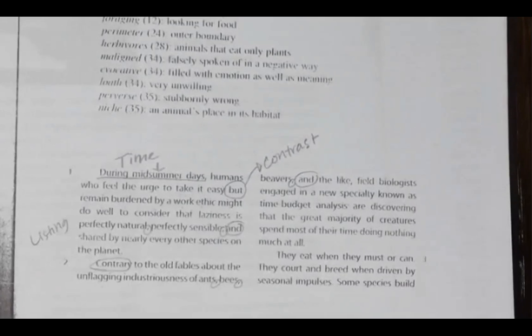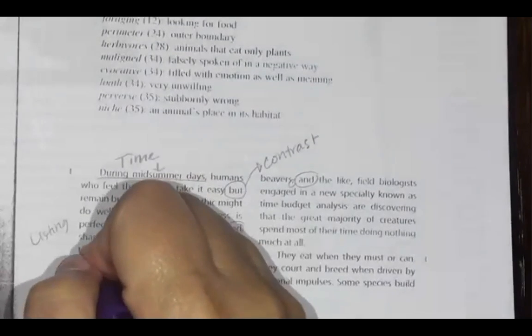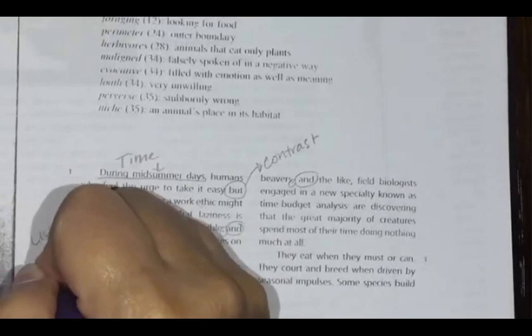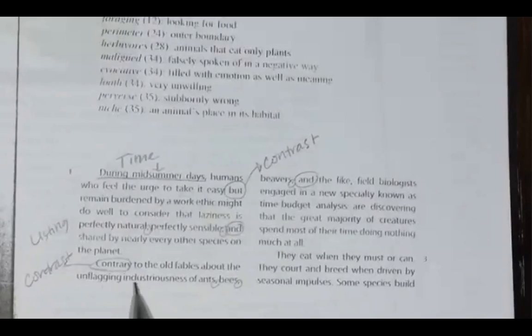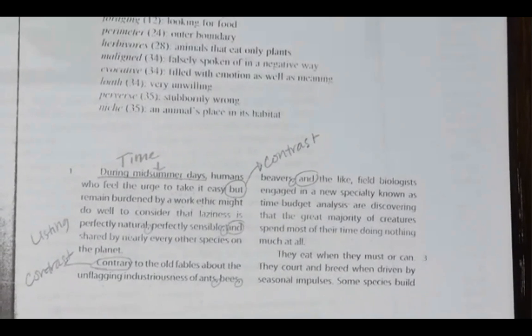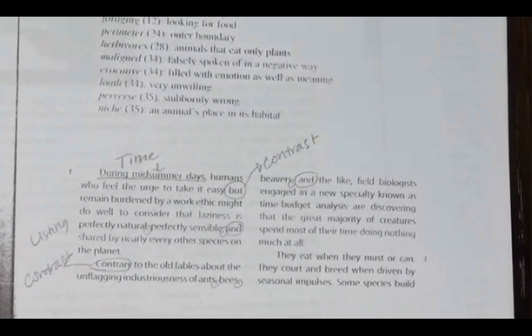Difference between things and ideas. Yes, so this is contrast, right? It shows difference. So the difference between what? So do you see how I'm asking myself these questions? If I think that this is contrast, what are the two things that are contrasted here?